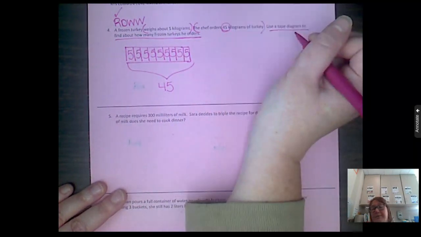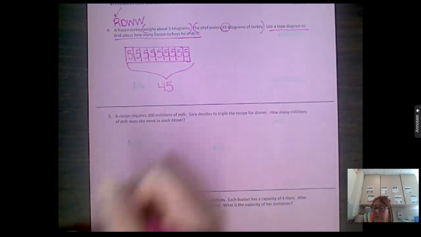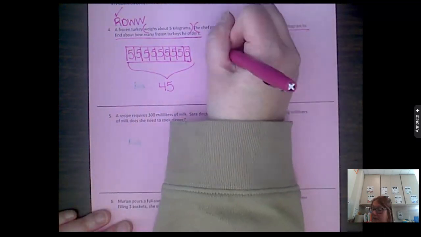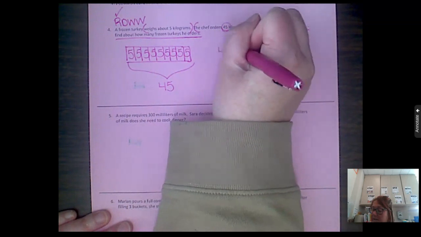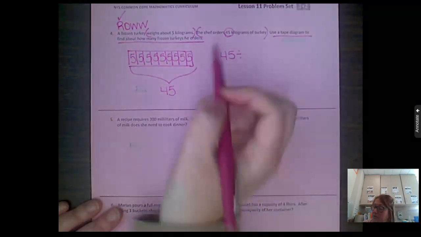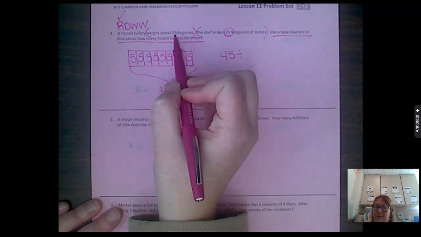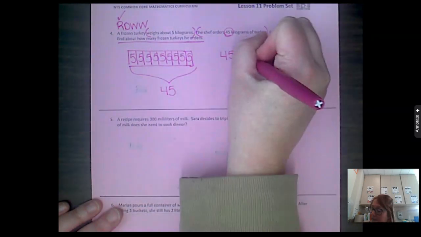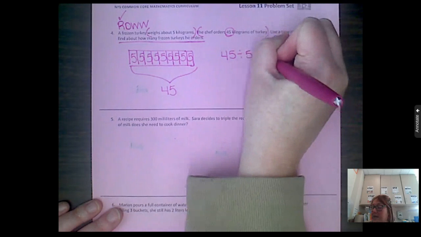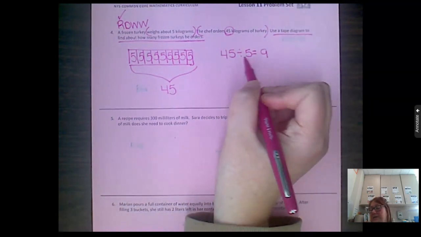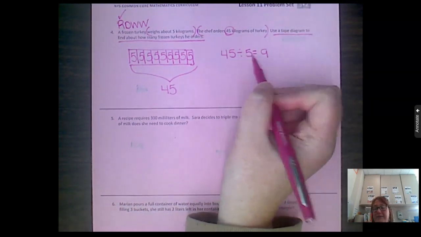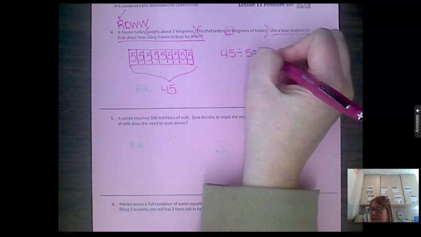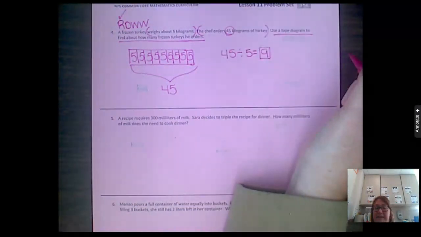Well, first of all, what kind of a number sentence am I going to write? Since I knew the total, and we have equal groups, that means I'm going to divide, right? So it would be 45 divided by, what did we know? We knew the 45 and we knew the 5. So 45 divided by 5, and we found that that equals 9. So you could have even written your number sentence first and found that your answer was 9 and then gone back and filled that in.